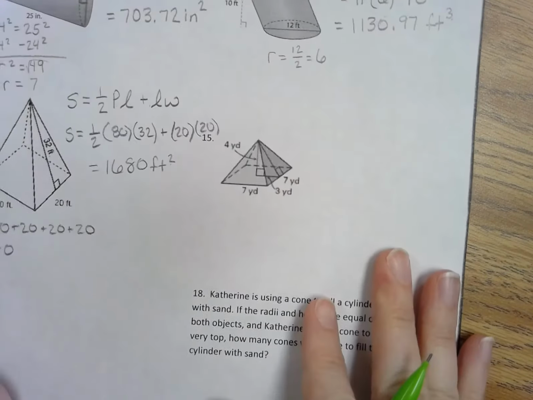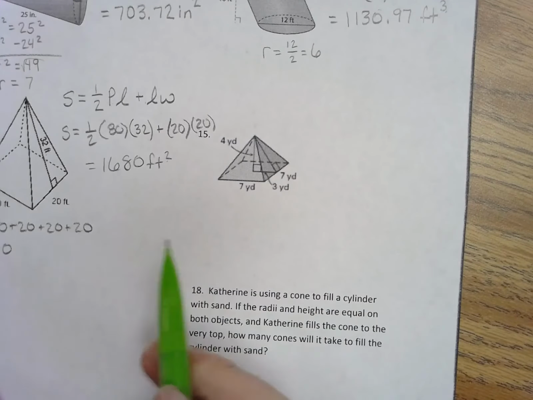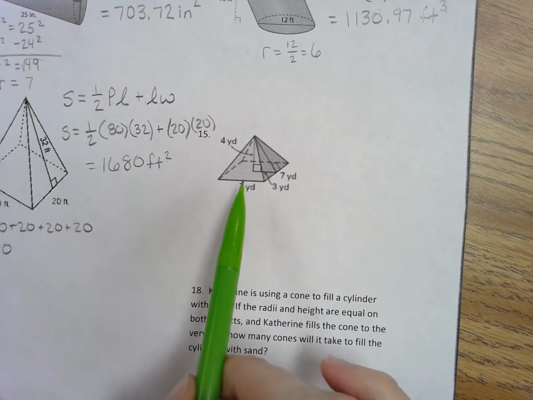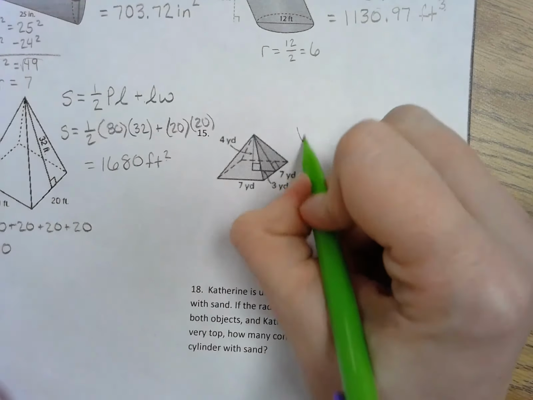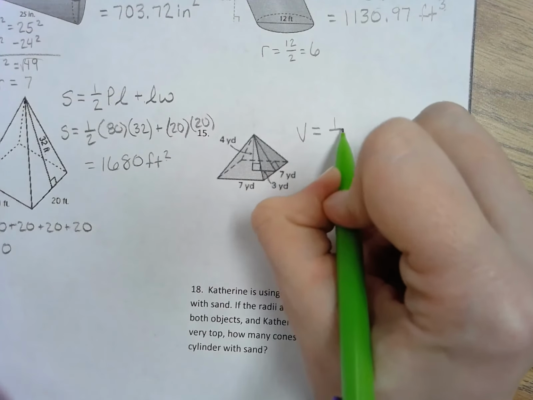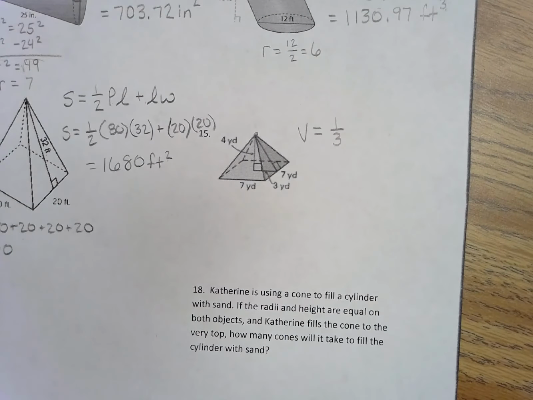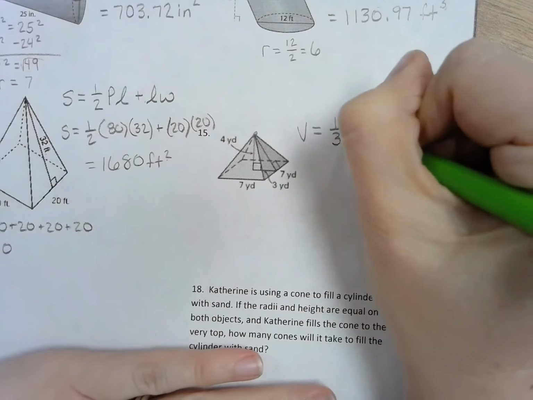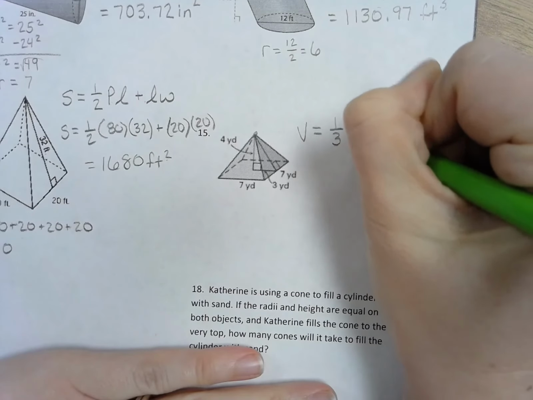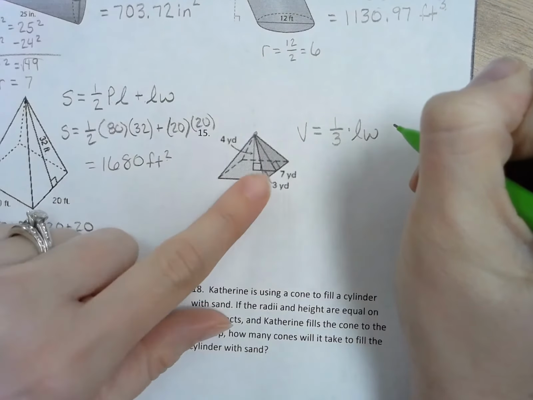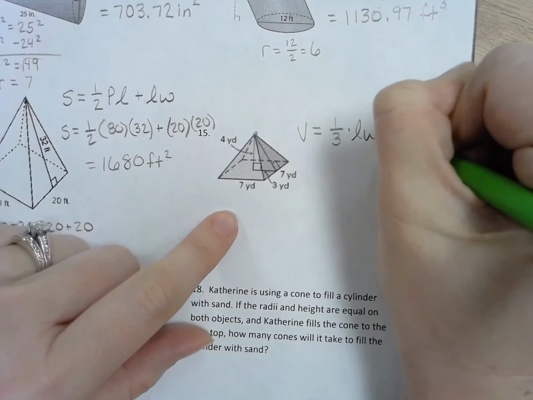Let's look at now our final volume question, number 15. This is a rectangular pyramid, so we're going to find the volume by taking 1/3, because it's a pyramid, it comes to that point. It's 1/3 times length times width, which is the area of that rectangle, times our height.